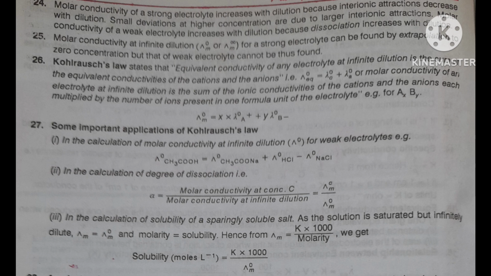Shortcut: lambda m at concentration C divided by lambda m at infinite dilution. If these two values are known, then you can calculate the alpha value.